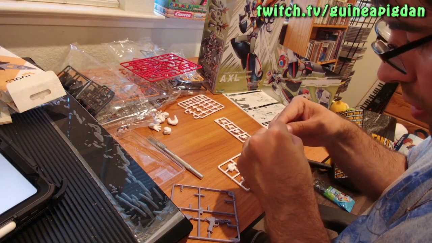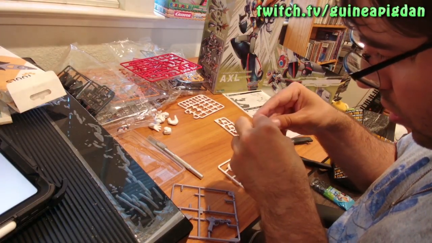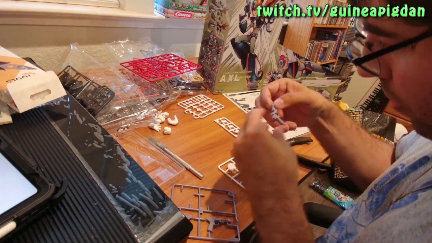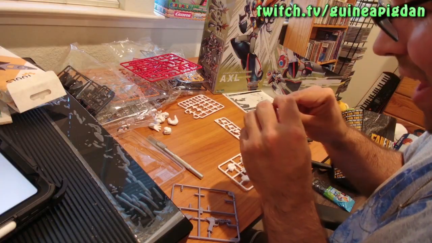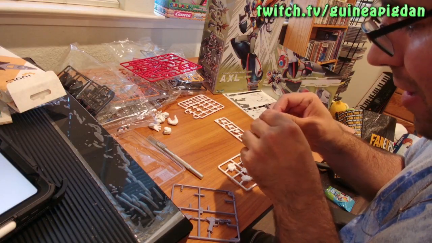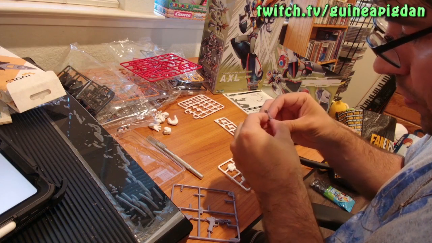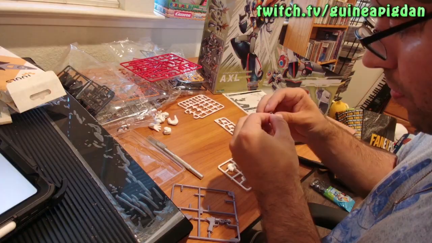Starting to get them apart. Gotta be very careful not to break it or anything. That would really, really suck. I paid $80 for this at Fanime. I don't want to... Oh, there we go. That wasn't too hard. Separate them.